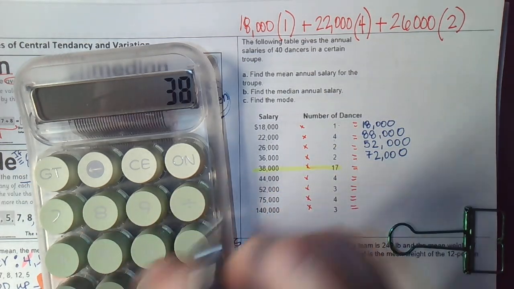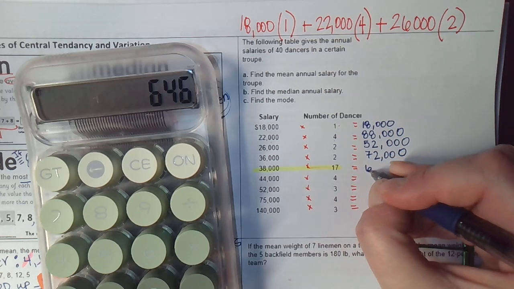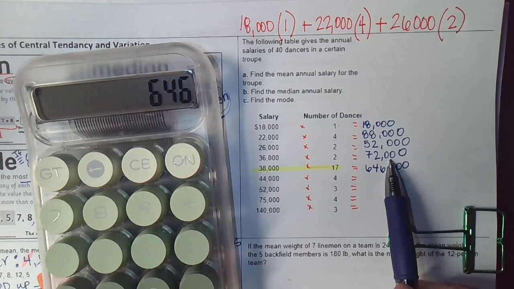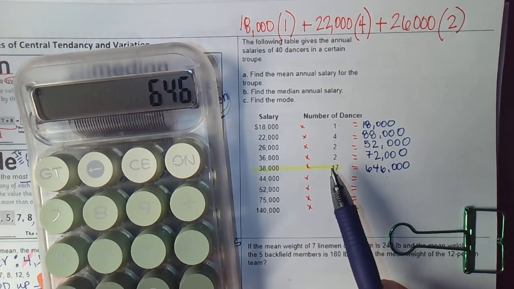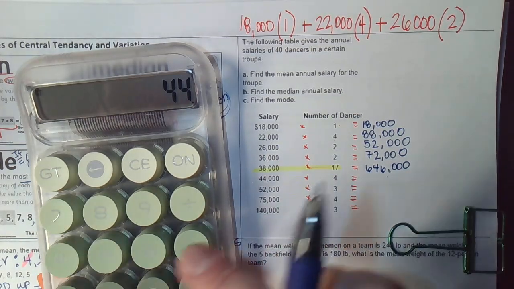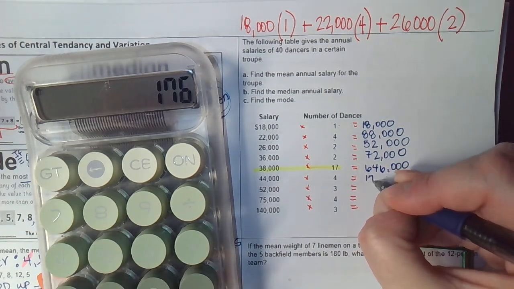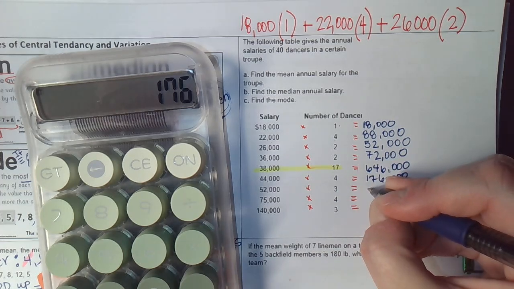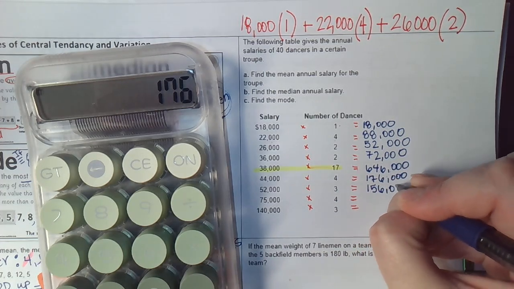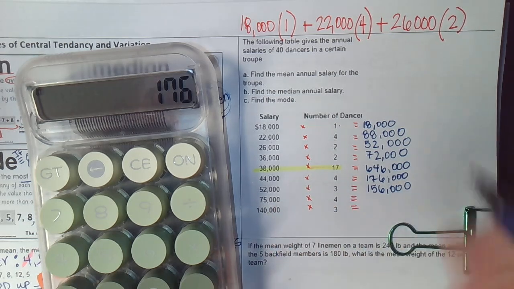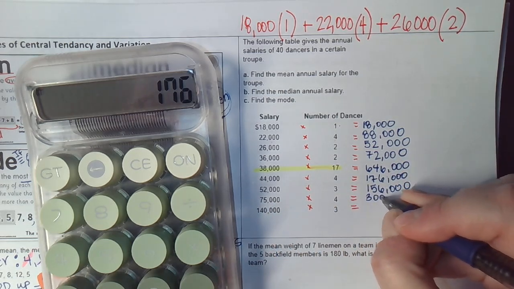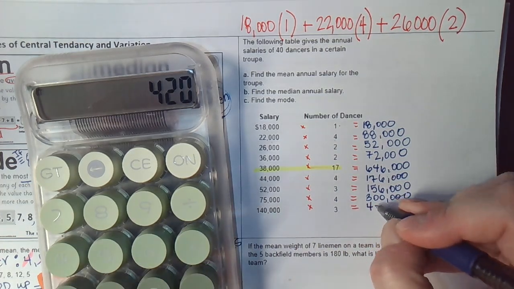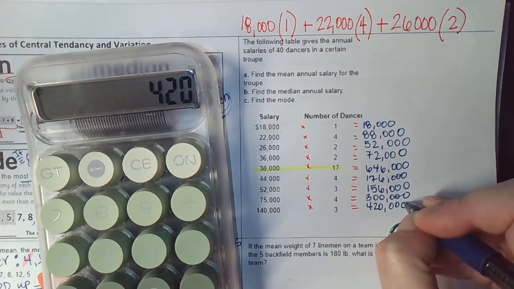So 38 times 17 is, oh my gosh, 646,000. And that's not the salary of one dancer, that's the total salary for 17 dancers. Okay, let's keep going. Okay, 52,000, that would be 156,000 when you multiply it by 3. 75 times 4, 150, is 300,000. And 140 times 3 is 420,000.